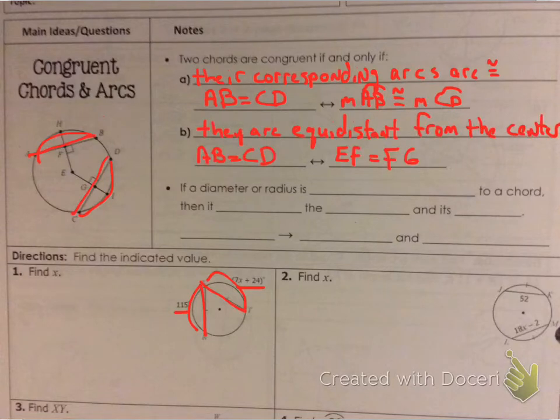They are equal distance from the center. So that's a separate idea here. Really keep that in mind. This is one idea, and there's a separate idea. Two chords are congruent if and only if they are equal distance from the center. So if this is equal and this is equal, then the chords are equal. Or if the chords are equal, they're the same distance from the center. Again, one of those vice versa things.